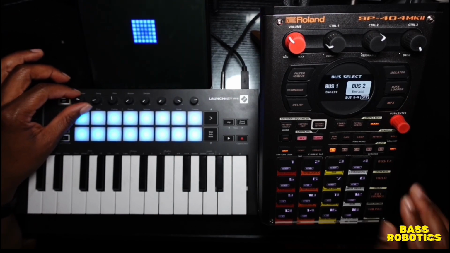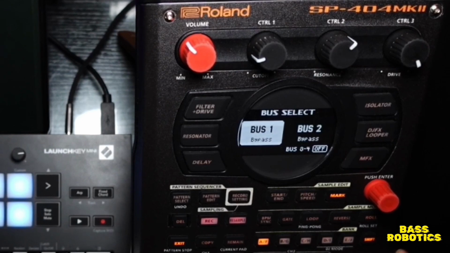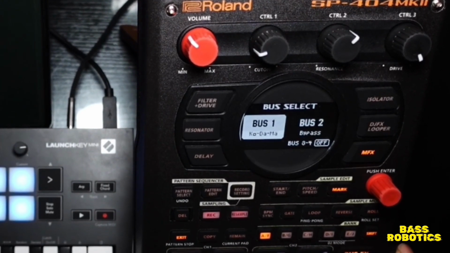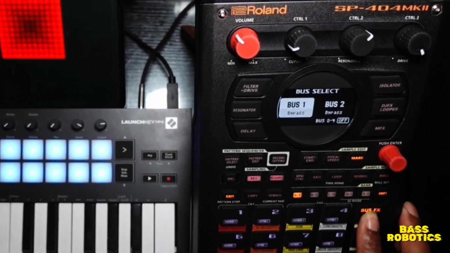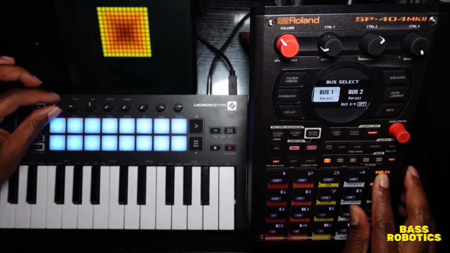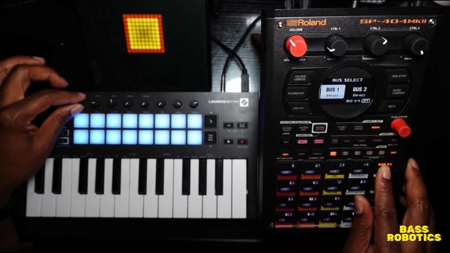And if we go into bus 1, we can see here that we bypass it by turning it to the left. We turn it on by turning it to the right. So we know that CC signal is set up right. And we know that the controller is speaking directly to the SP.